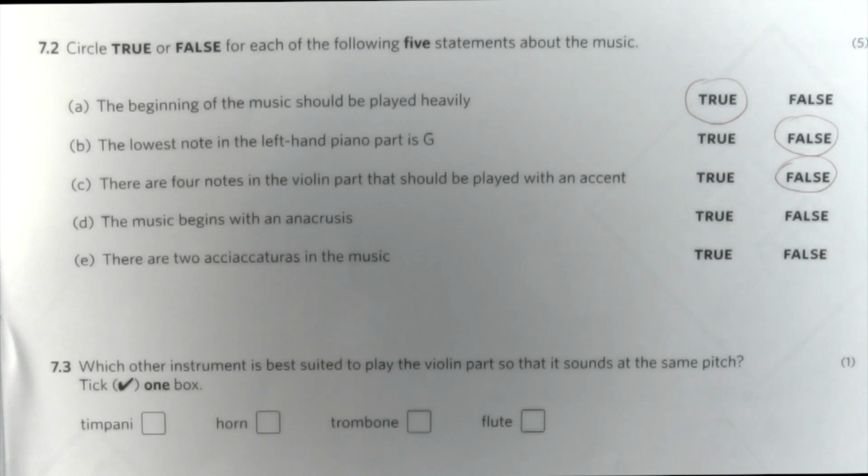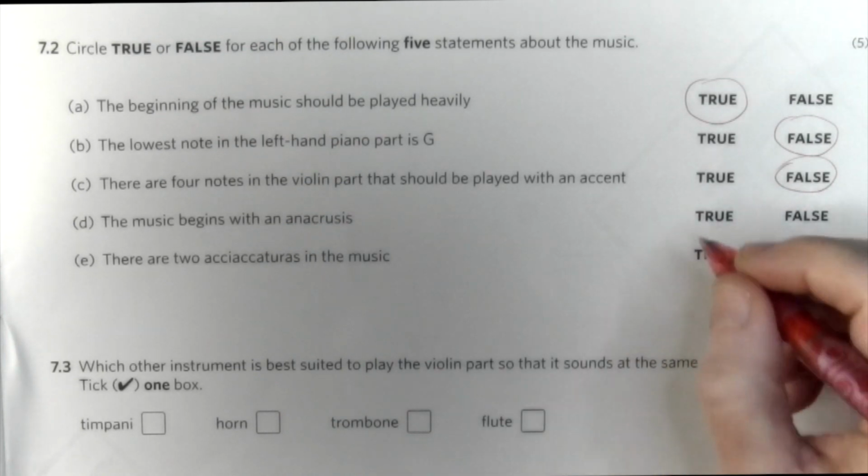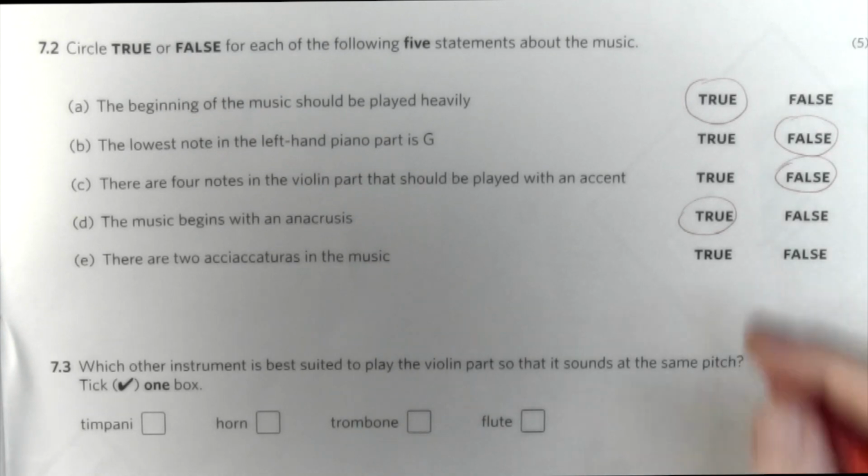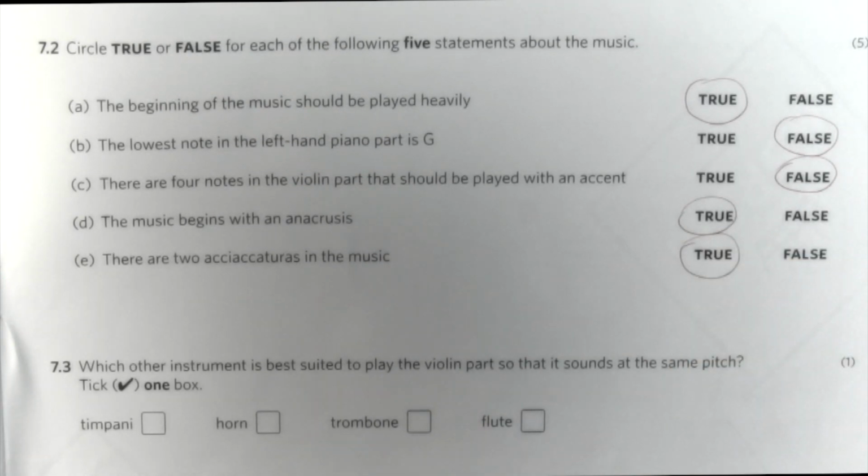The music begins with an anacrusis. Now, an anacrusis means that we're missing a complete bar. So it starts on an incomplete bar, and that is true because we start on an upbeat. So yes. There are 2 acciaccature in the music. Yes. We have 2 in the violin part. True.